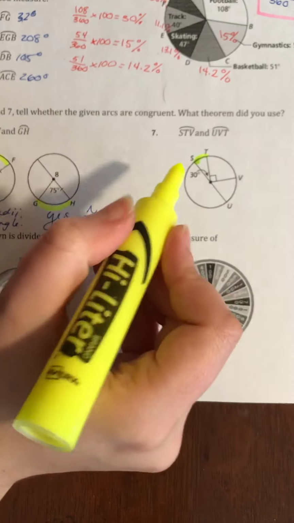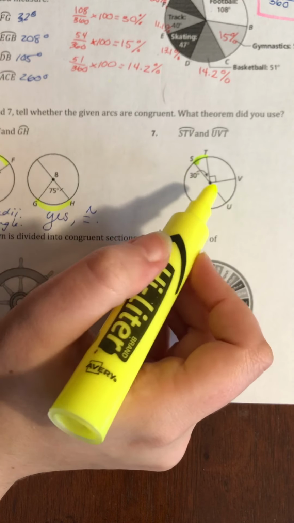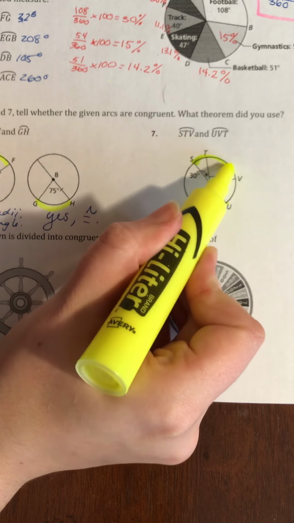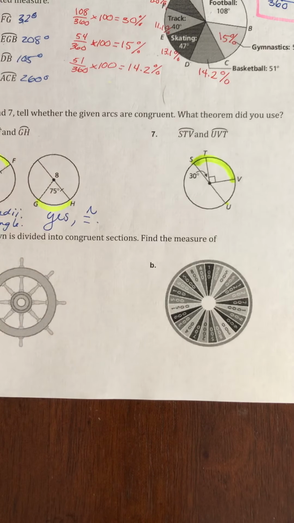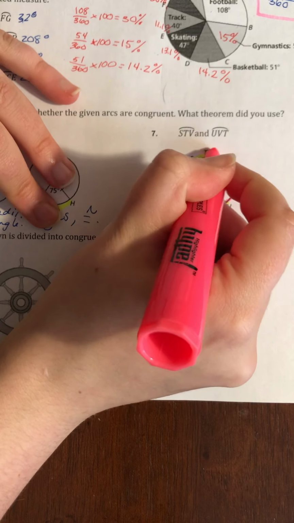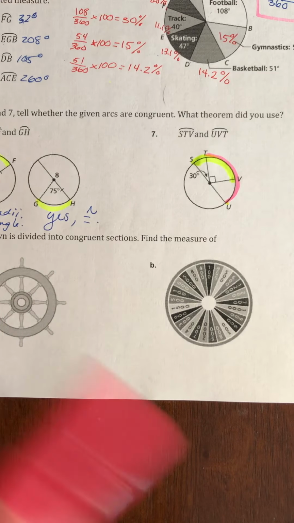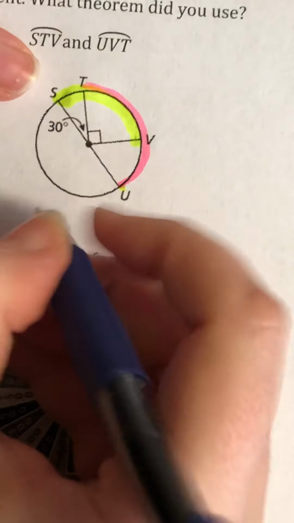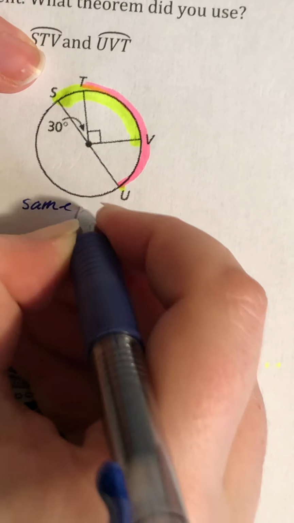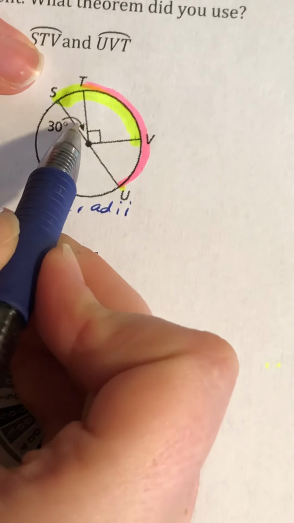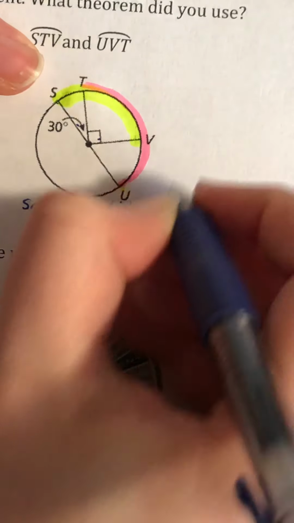For this one, it wants to know ST and STV. So that's STV right there. And then UVT. So that would kind of be on the outside. So STV, they have the same radii because they're on the same circle. But STV is going to be 30 plus 90.